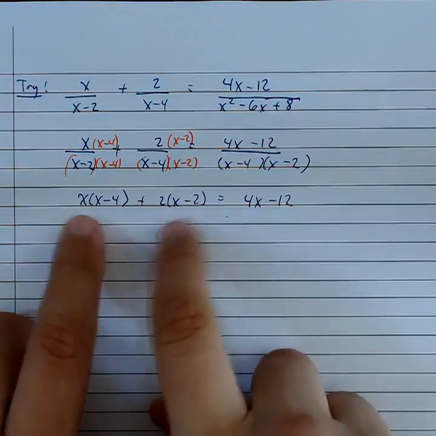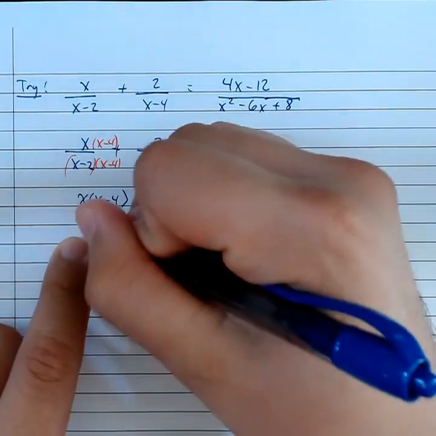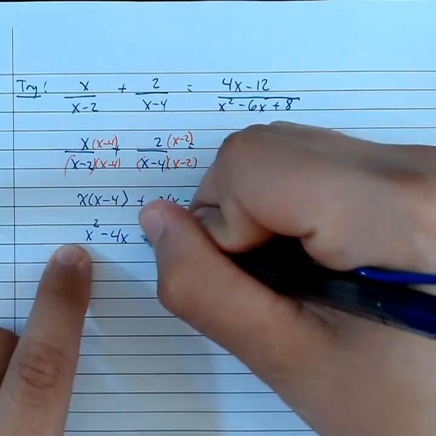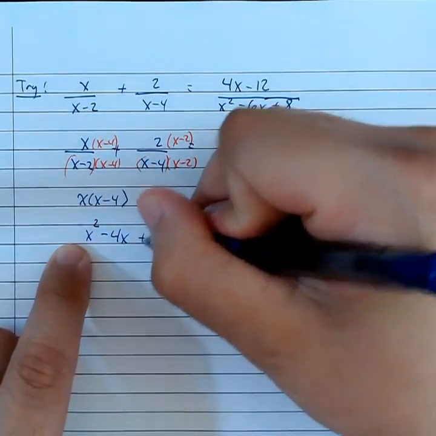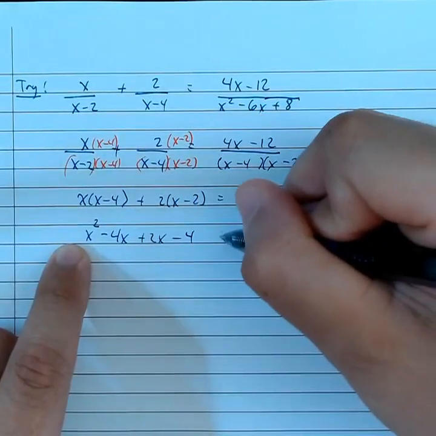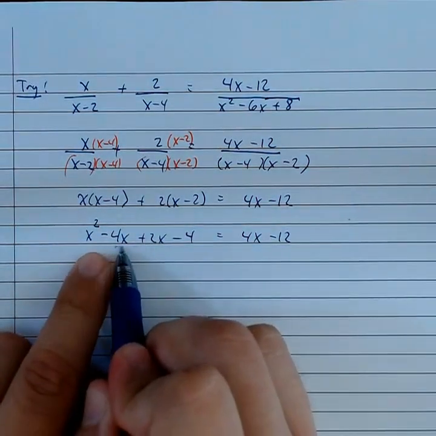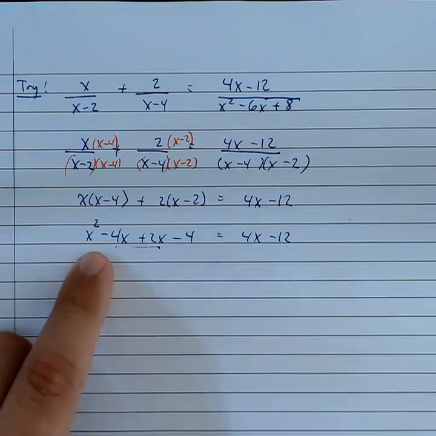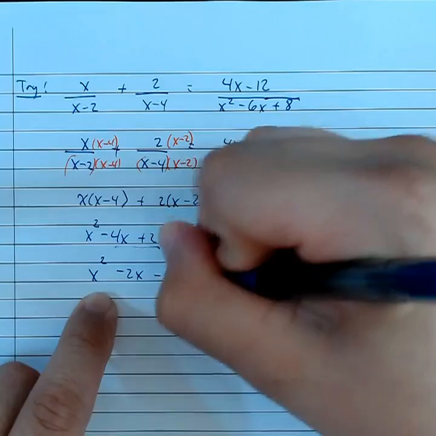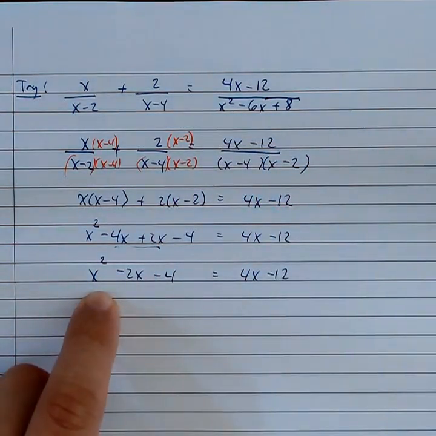Okay, let's go ahead and simplify. Here I have some stuff that I can distribute and combine. That's going to give me x times x is x squared. x times negative 4 is negative 4x. 2 times x is 2x. And 2 times negative 2 is negative 4. Here I can combine these two. Negative 4x plus 2x is negative 2x. And now we have a polynomial equation.